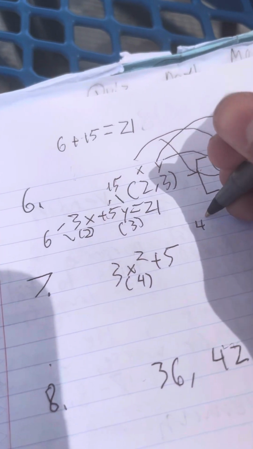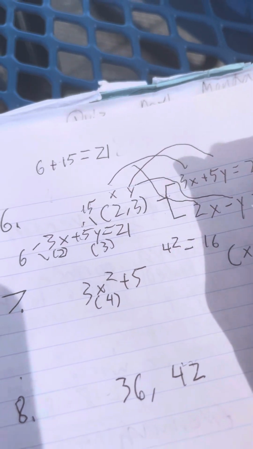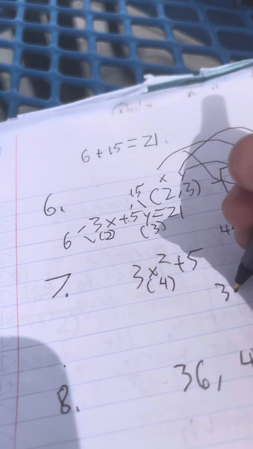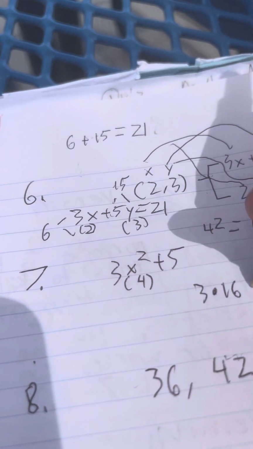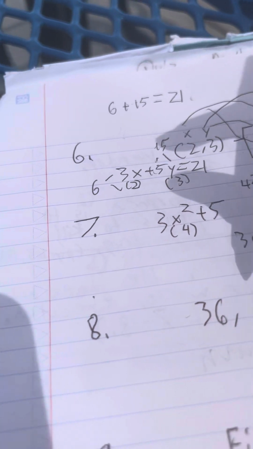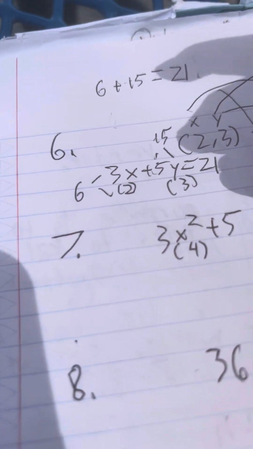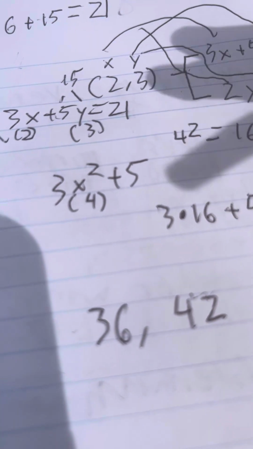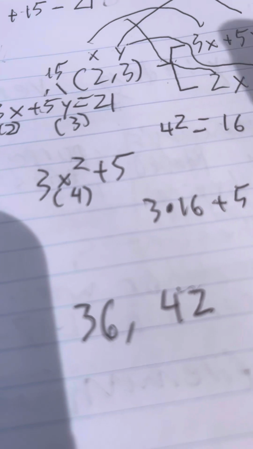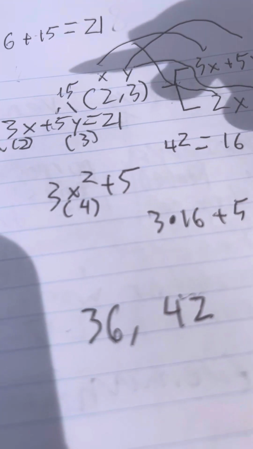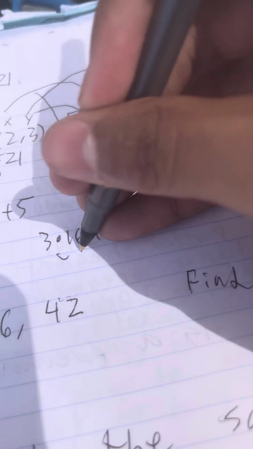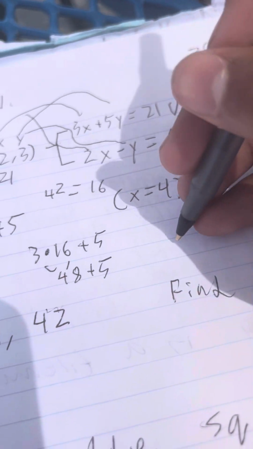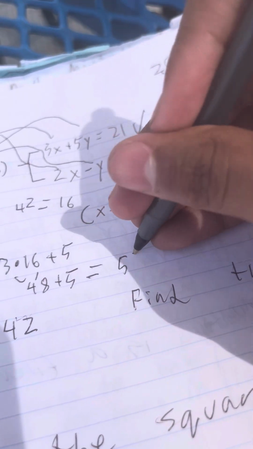4 to the power of 2 is 16. So now it's 3 times 16 plus 5. Now, because of PEMDAS, we have to start off with the multiplication first. So 16 times 3. So 16 times 2 is 32. So 16 times 3 would be 48. So it's 48 plus 5. So if we add the 5, that gives us 53. Duh.